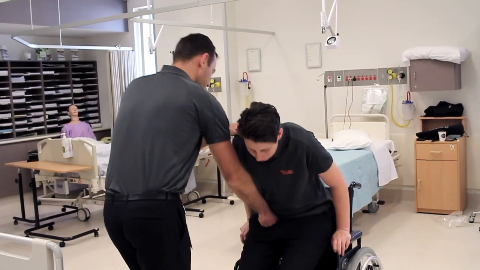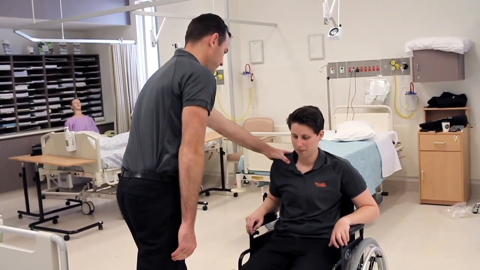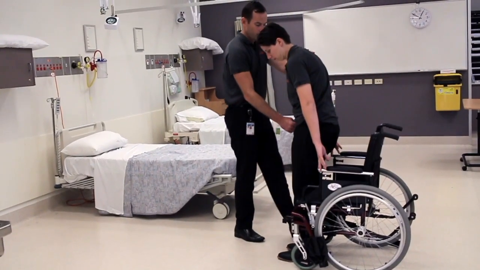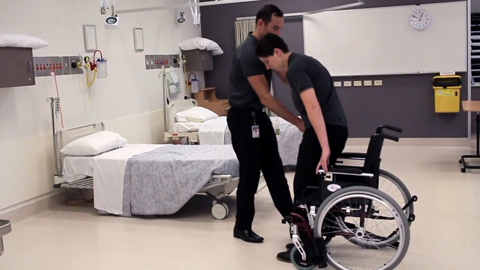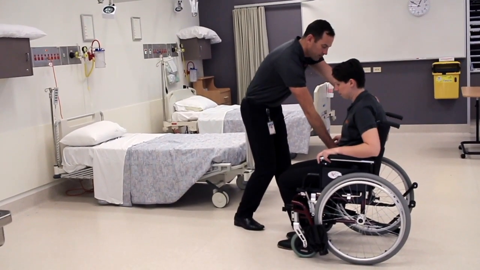We'll assist the client to transfer to the destination, in this case being a wheelchair, making sure that the brakes of the destination are applied. We'll make sure we guide the upper limbs back to the armrest, and we may assist with some gentle pressure in the front of the hip to facilitate a sitting position.